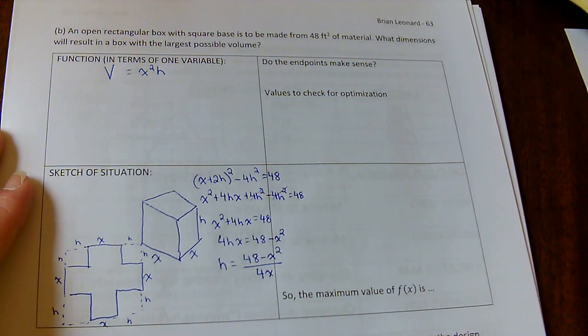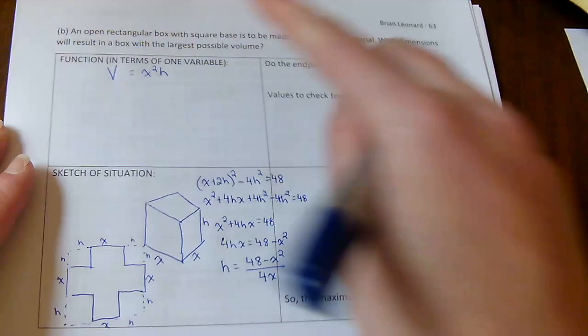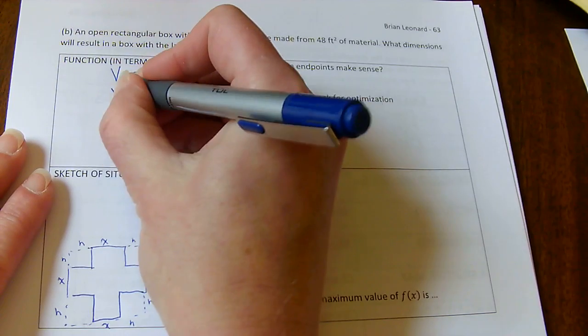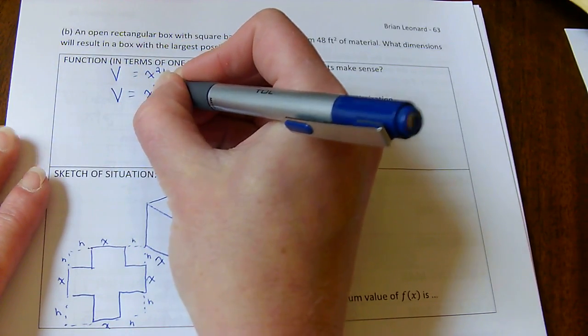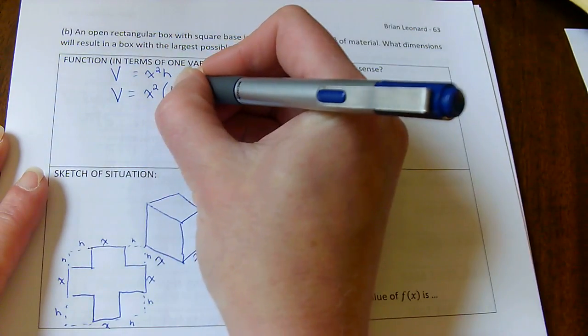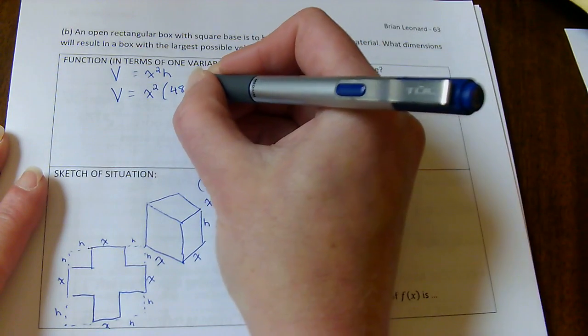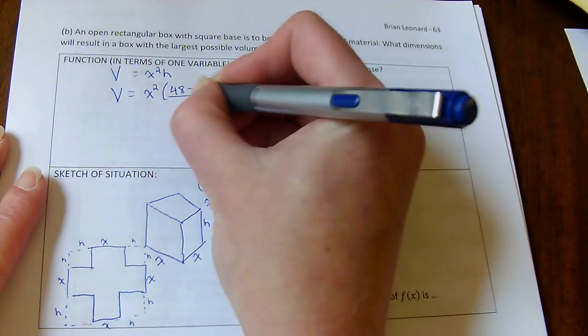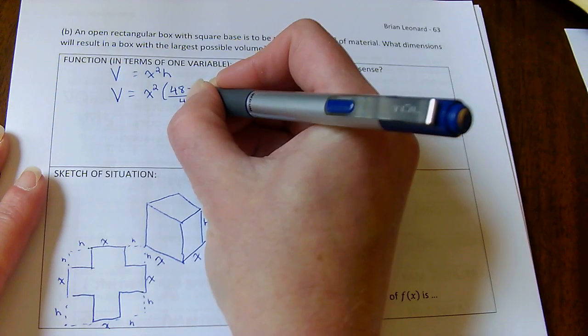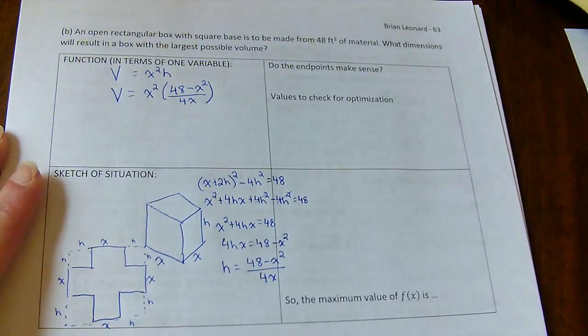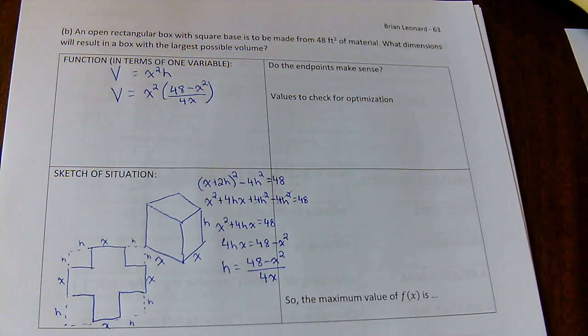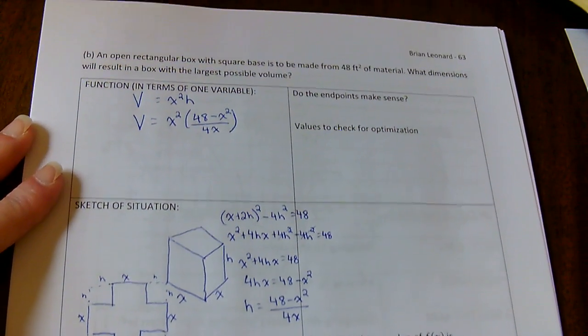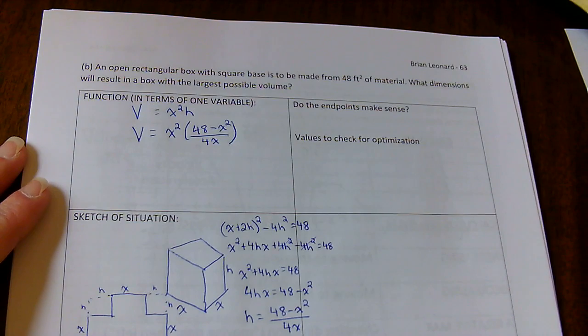So now I have an expression for h, which I can plug back into here. Now, we could leave it like that, but that's just crazy.